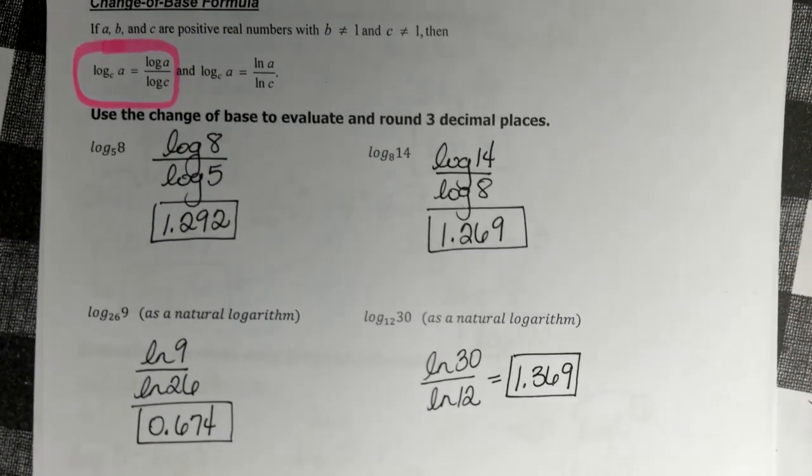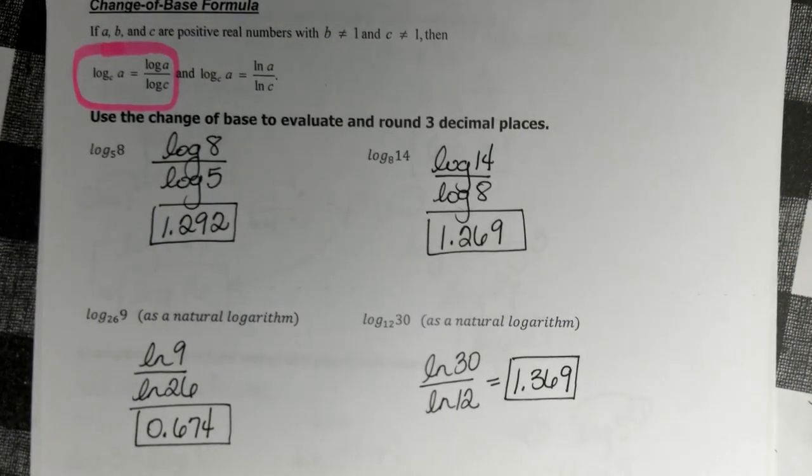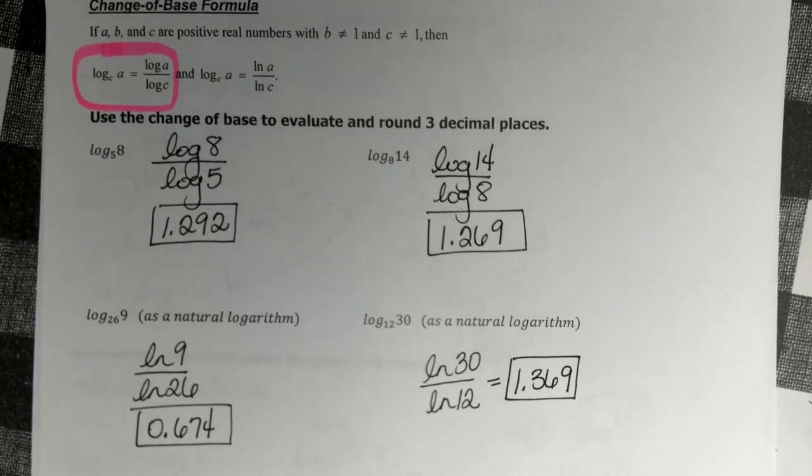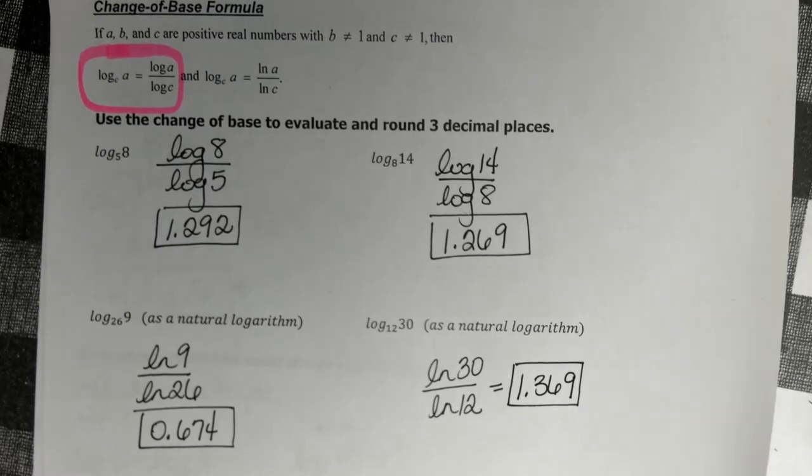So you will have to know that formula. When it says change of base, you'll have to know how to do that. I will not provide you with that. Okay? Do we have any questions? Okay.